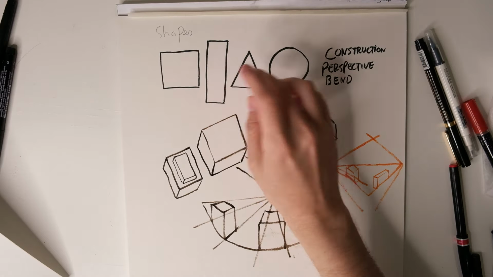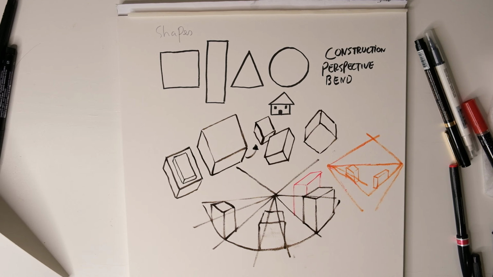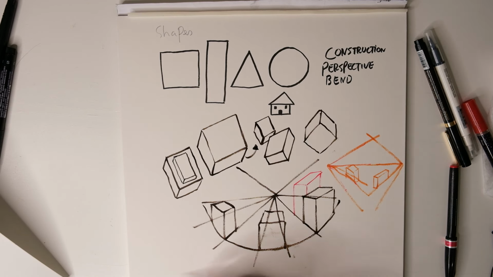So let's take the triangle. For example, I have the triangle in 3D, just floating around in space.